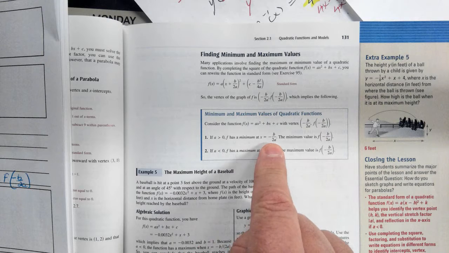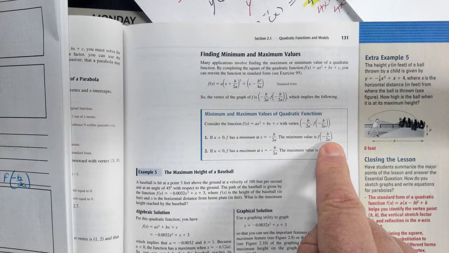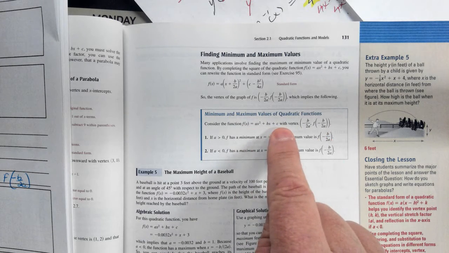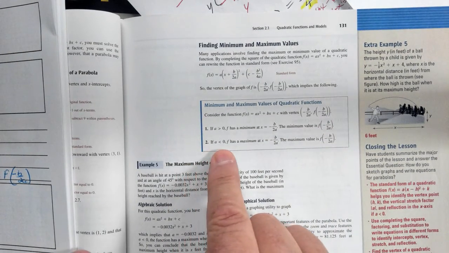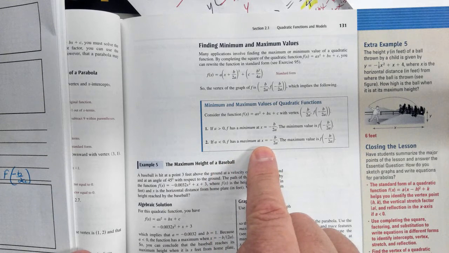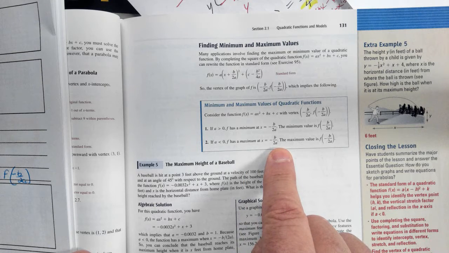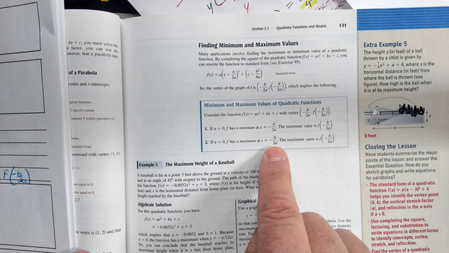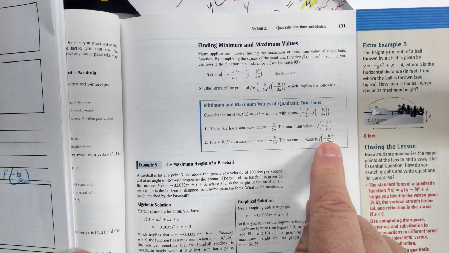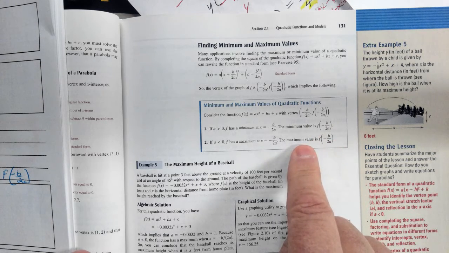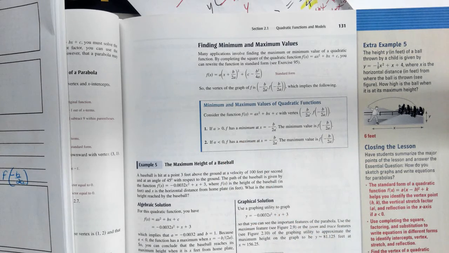Where does it occur? When x is negative b over 2a. What is it? It's the y coordinate of the vertex. When you plug negative b over 2a into the parabola, that gives you that value. If a is less than 0, again, this is mathematical jargon, it has a max at x is negative b over 2a. That's the x value where you find the y coordinate of the vertex. Once you know the x coordinate, you plug it into the function. That's what that notation is. It gives you the y coordinate, which is called the max value. Remember, the y is always the min or max value. The x produces it. That's what they're telling you in the book.